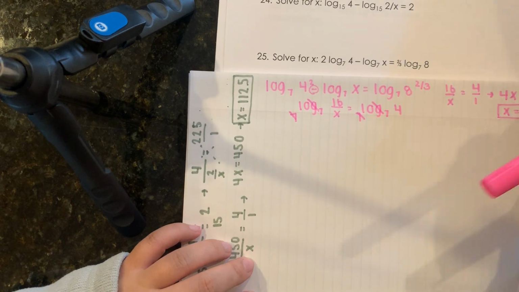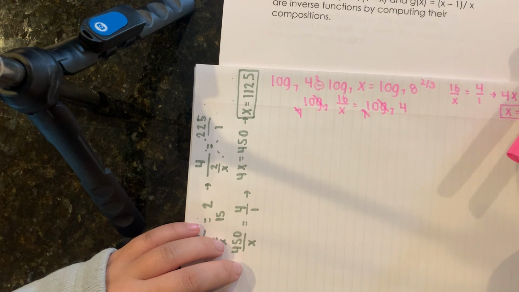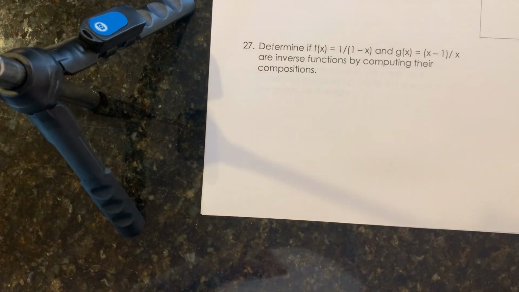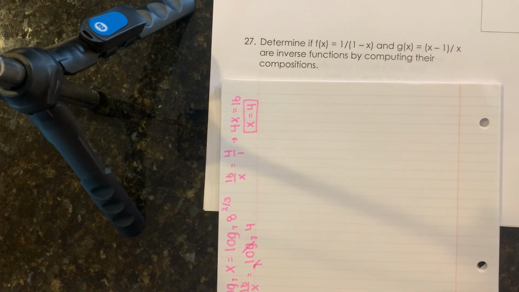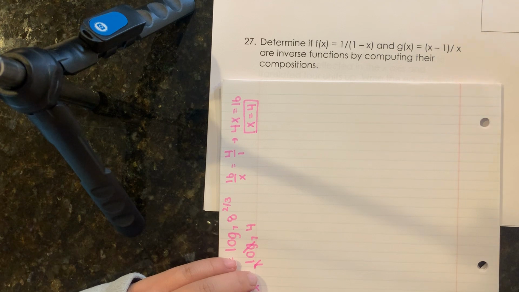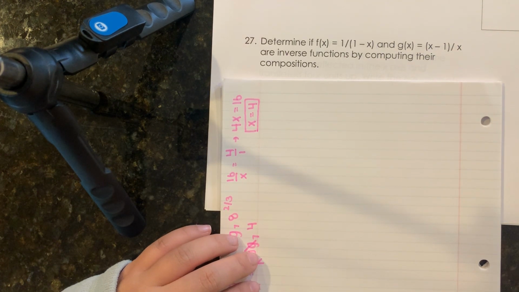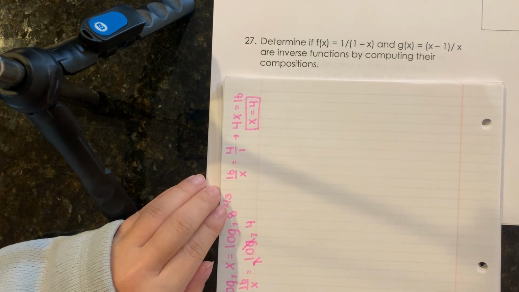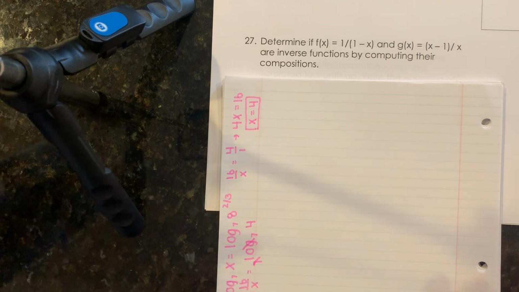And that would be 25. Now this is actually number 26 in your lesson. I just labeled it wrong. So this says to determine if f of x is equal to 1 over 1 minus x and g of x is equal to x minus 1 over x are inverse functions by computing their compositions. So I know that in order for them to be inverse functions, their compositions have to be equal to x.